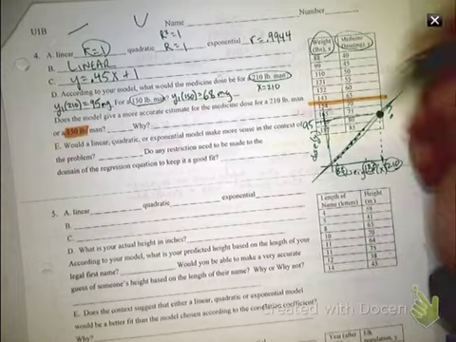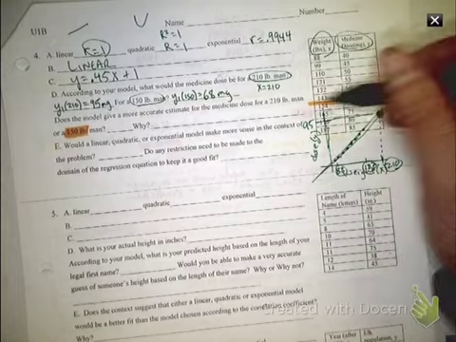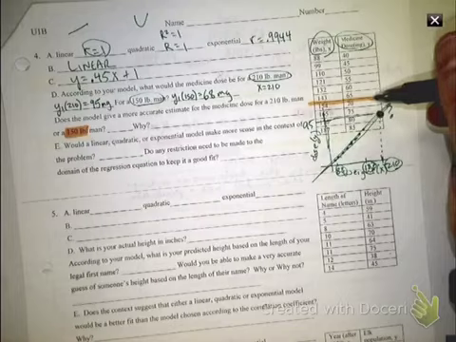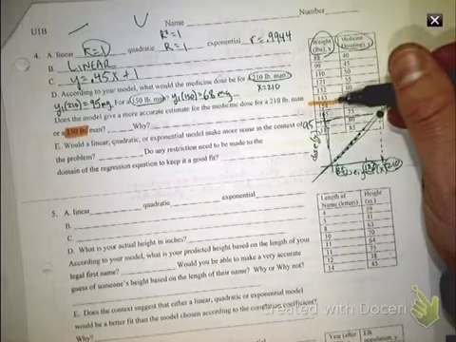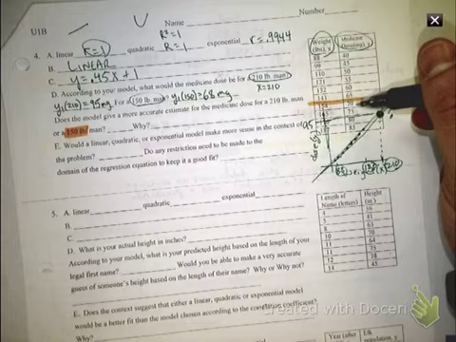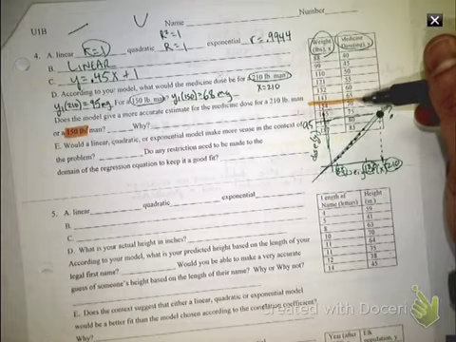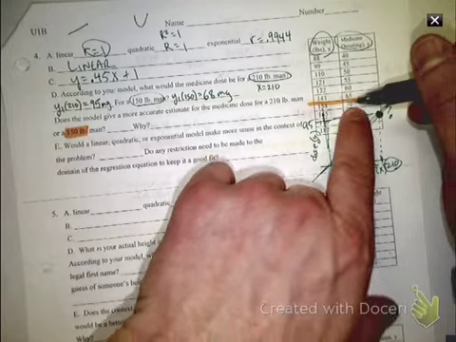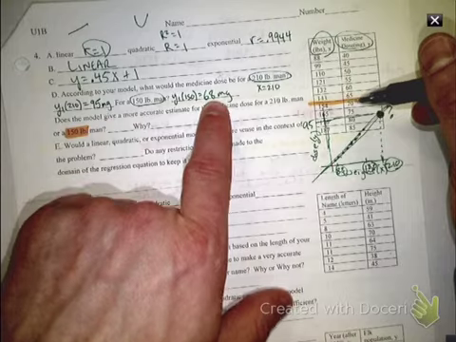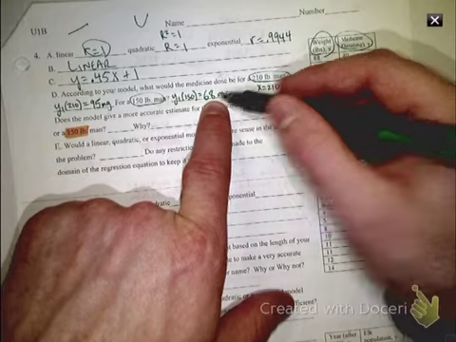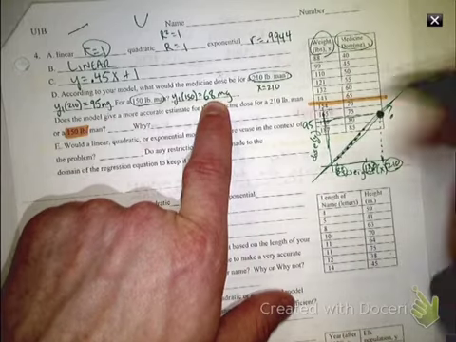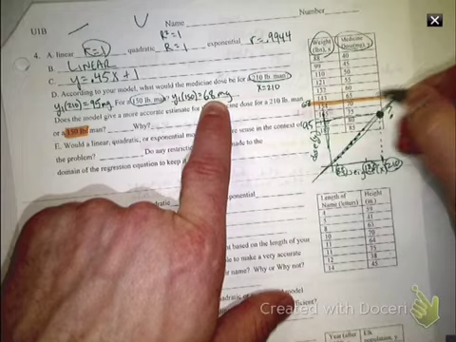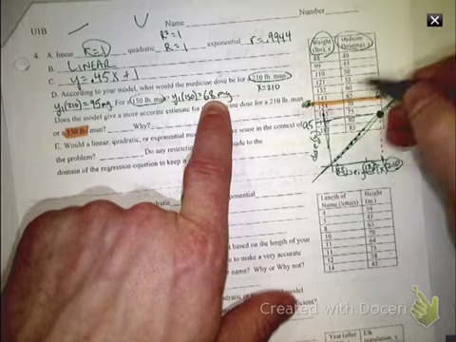The problem is that information isn't given. What can you probably say is true about how much we should be giving a 150-pound man? Well, it should be less than 70, and that's exactly what we came up with when we actually did the problem, 68.